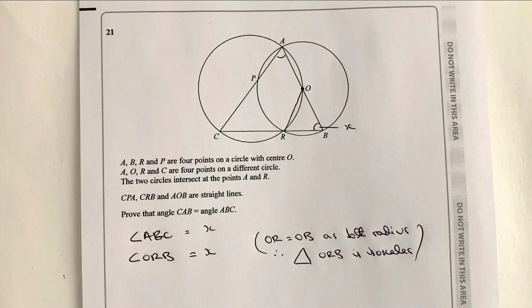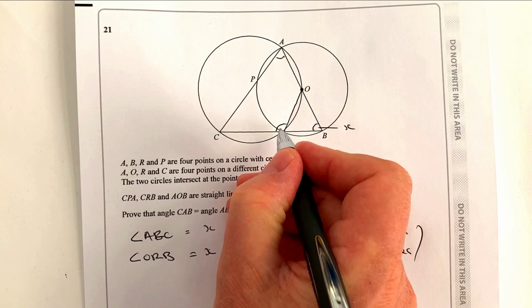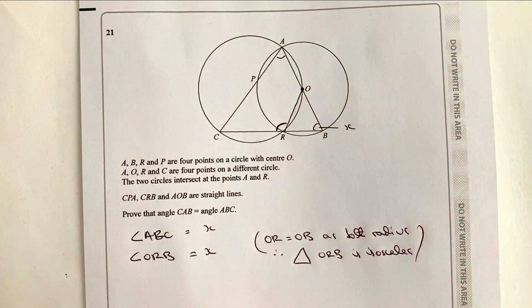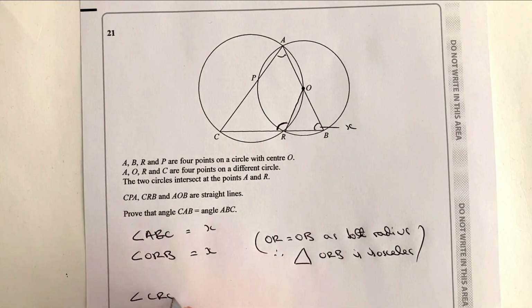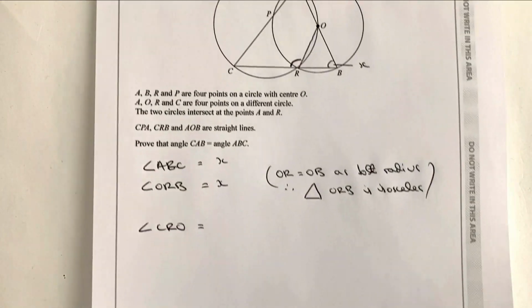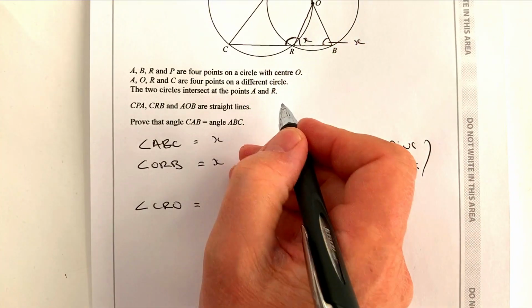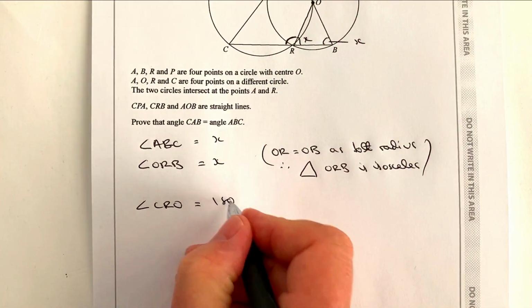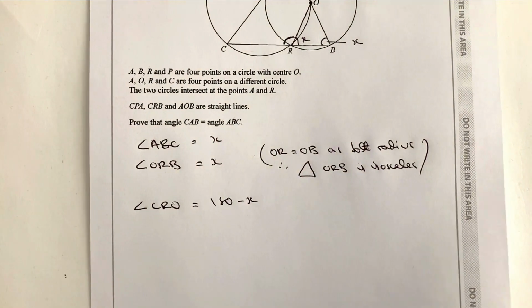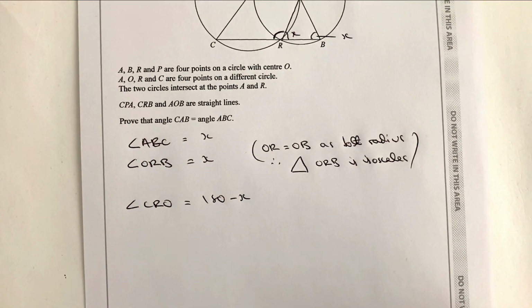Let's move on then to looking at angle CRO. So this is this angle here. Now angle CRO is going to equal, remember this is X because it's an isosceles, so it's going to equal 180 minus X. Hopefully you're all right with that.